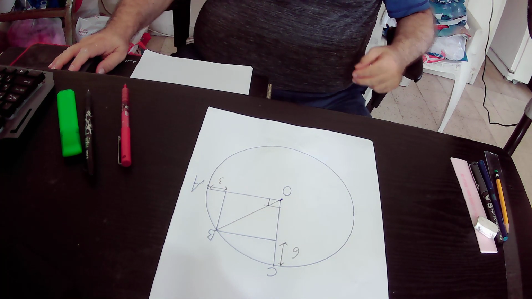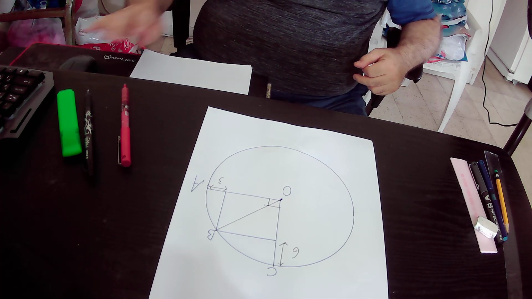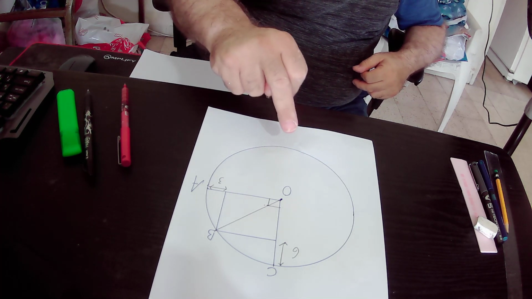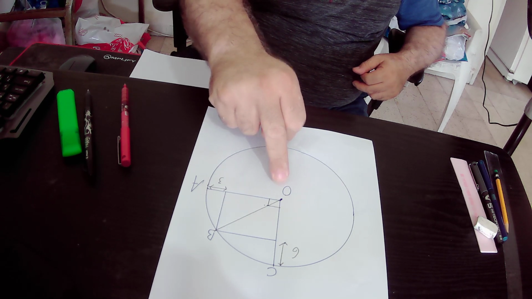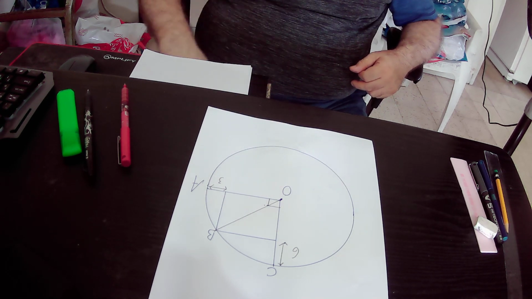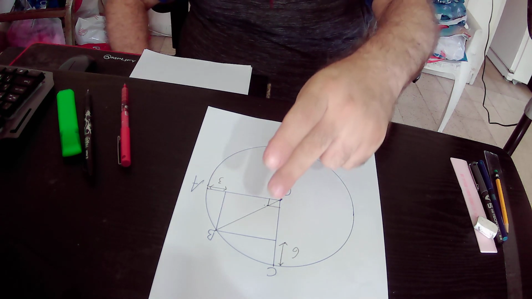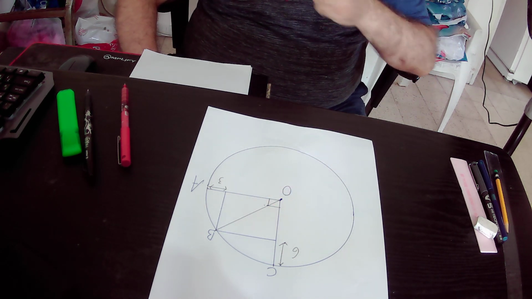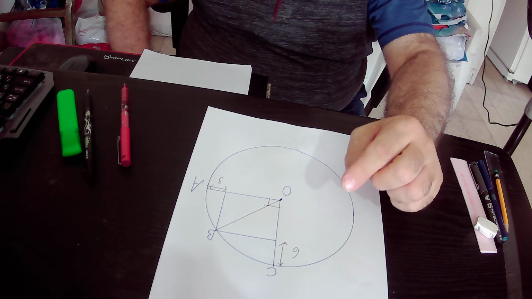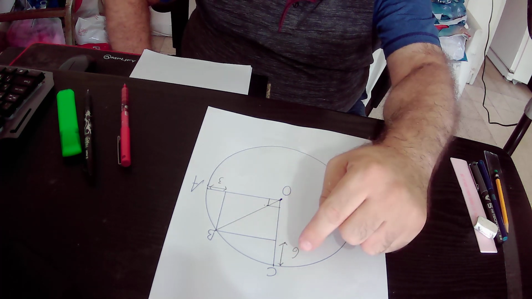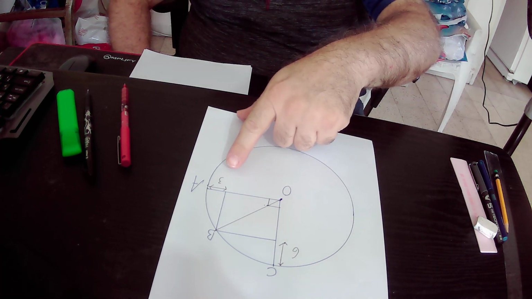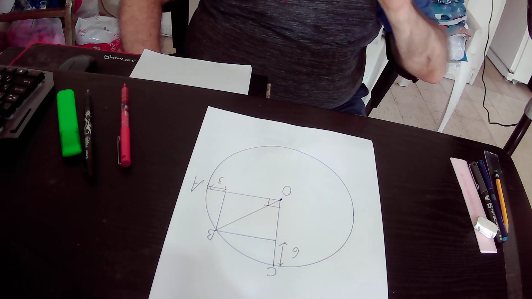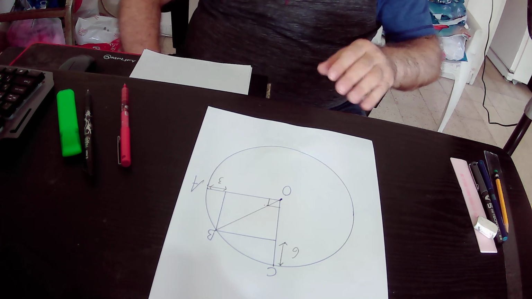Hello, in this lecture we will find the radius of a circle. In the drawing we have a circle and the center of this circle is at point O, and inside the circle we have a rectangle. The size of this line segment is 6 units and the size of this line segment is 3 units, and we want to find out the radius of this circle.